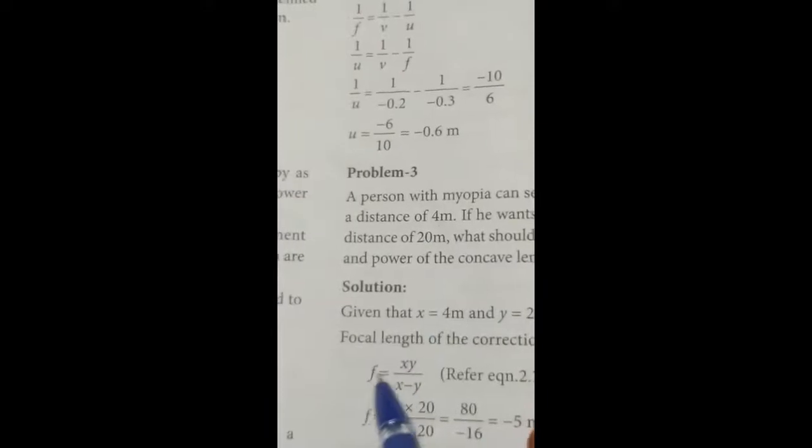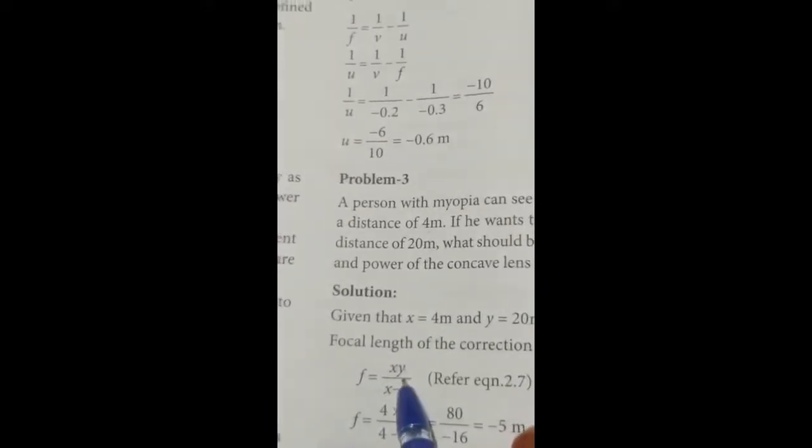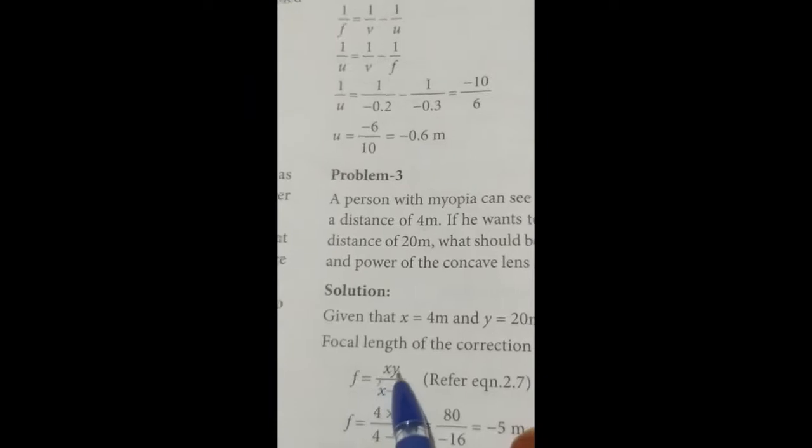What's the formula? F is equal to xy by x minus y. Okay, this is the formula.